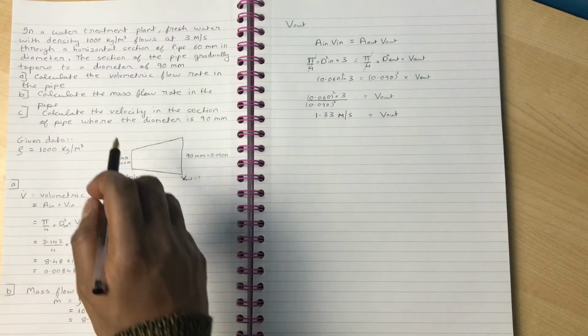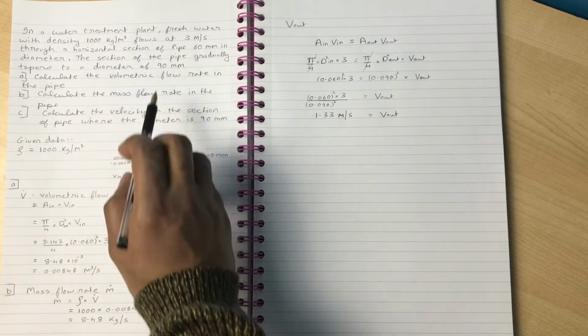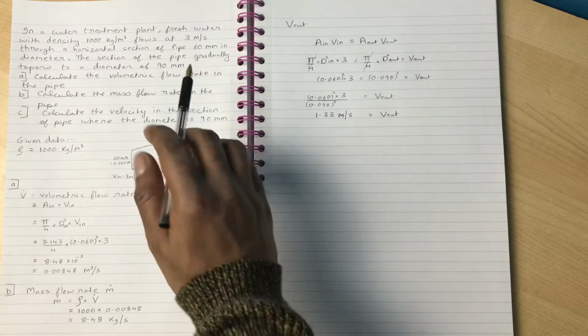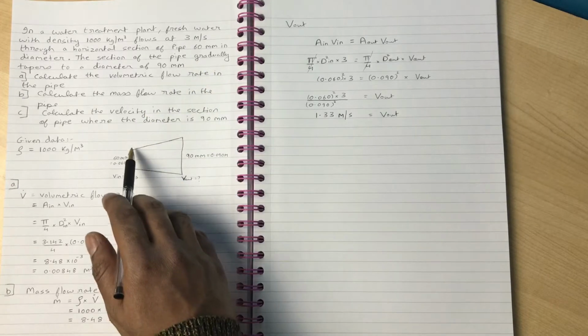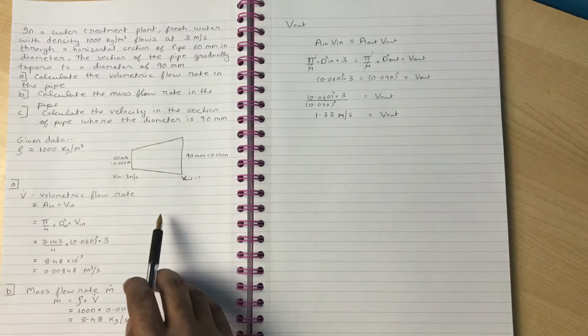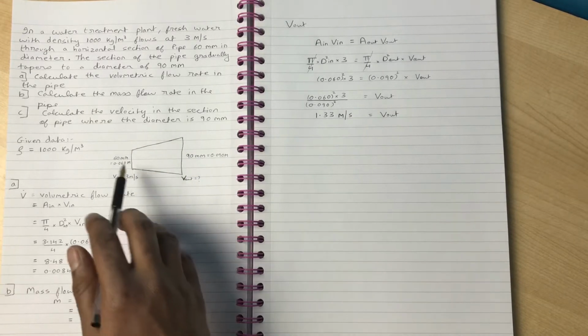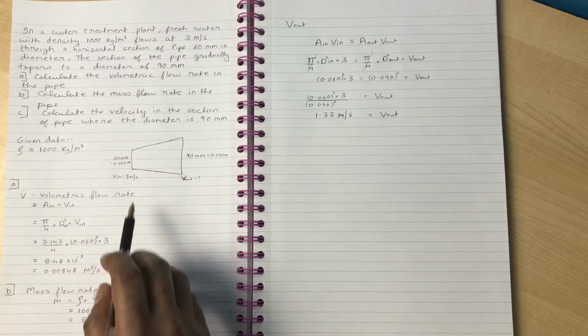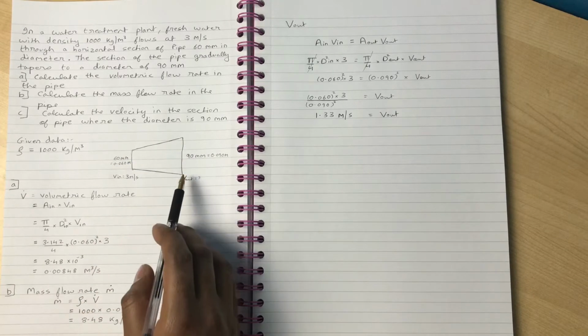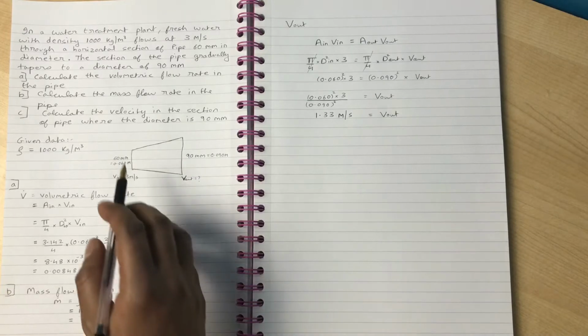So here you have a horizontal pipe which gradually tapers from 60 millimeters to 90 millimeters. You write your given data: 60 millimeters inside and 90 millimeters at the outlet.